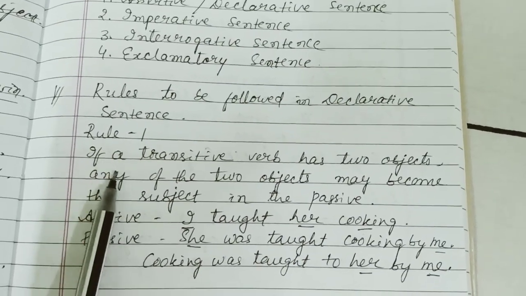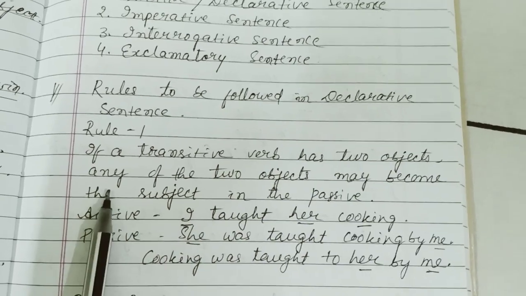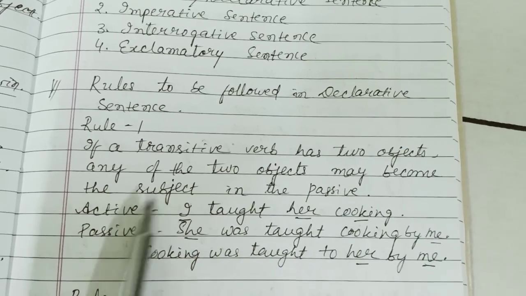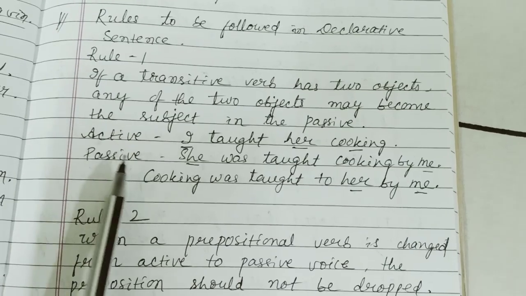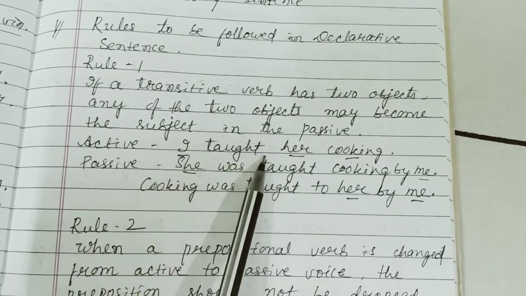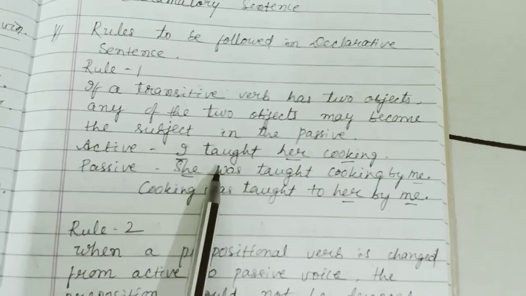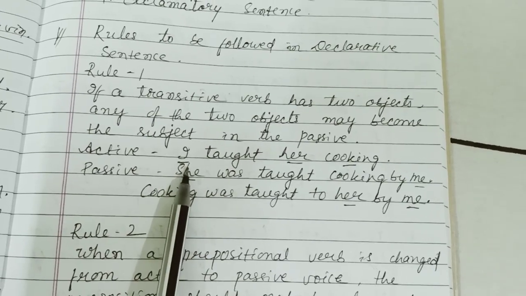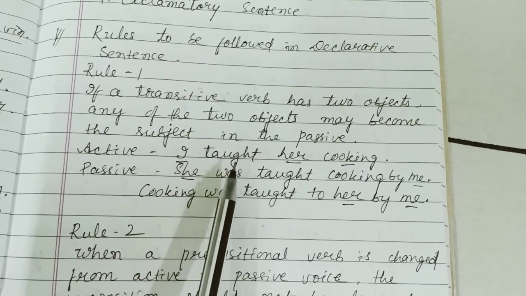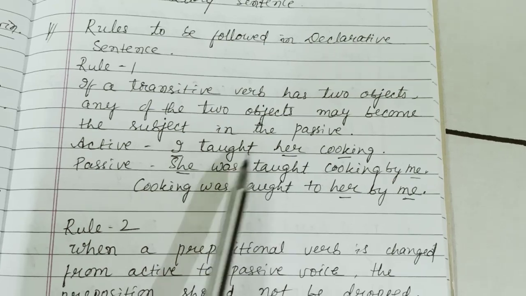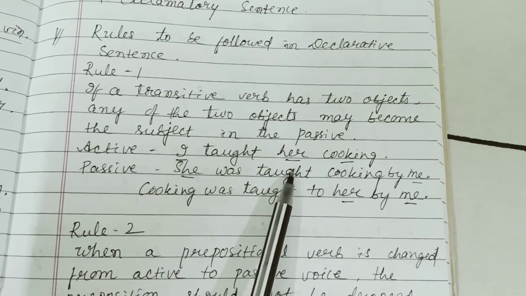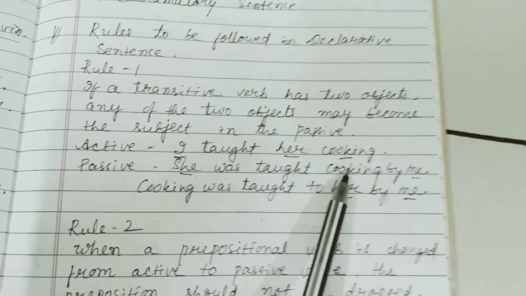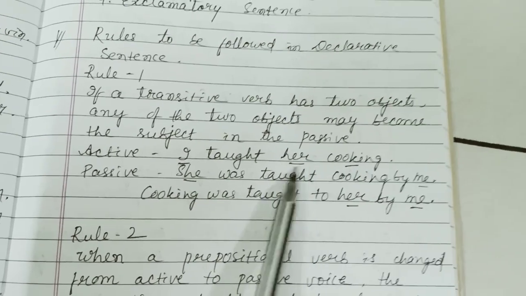Rule 1. If a transitive verb has 2 objects, any of the 2 objects may become the subject in the passive voice. See the example. I taught her cooking. I is the subject. Then the main verb is taught. Then comes the object, her. Again one more object also, cooking. Isn't it? 2 objects here.